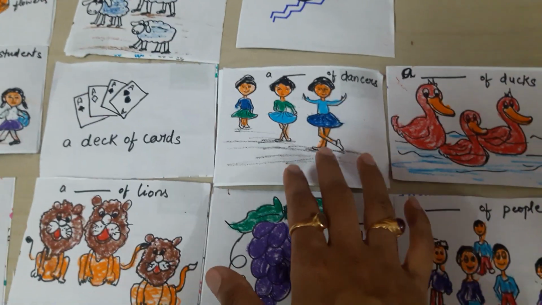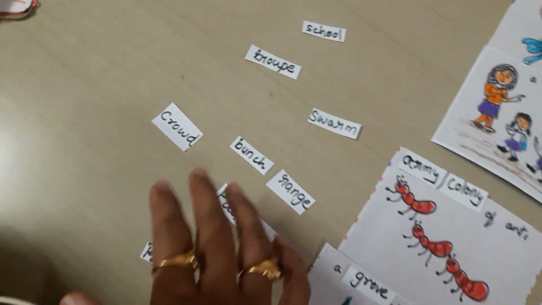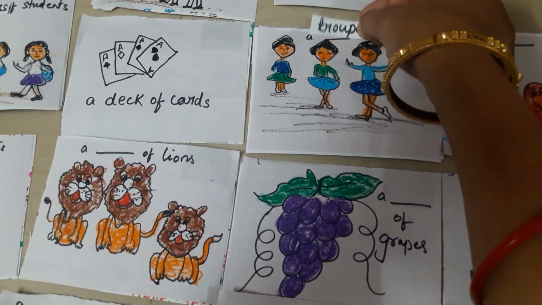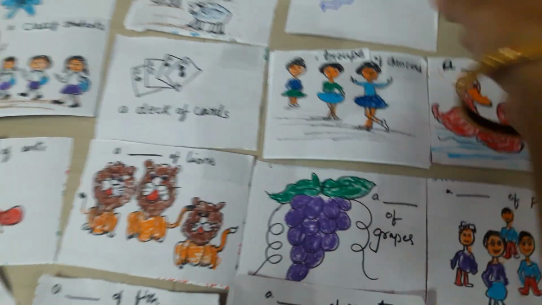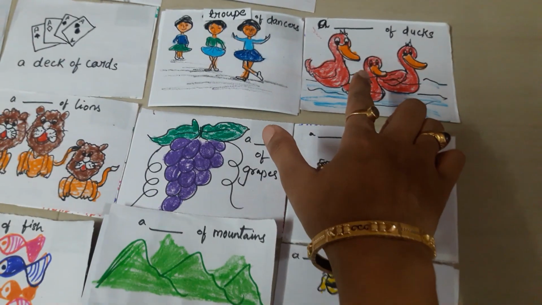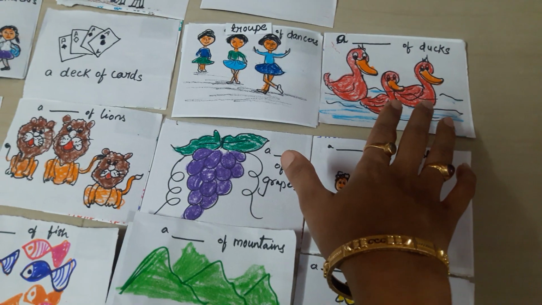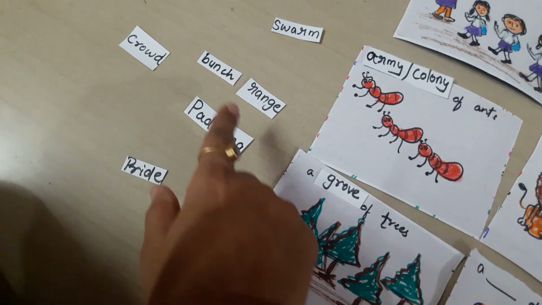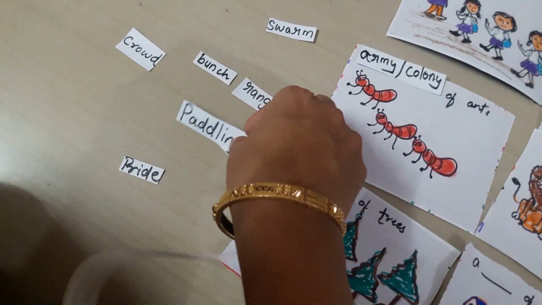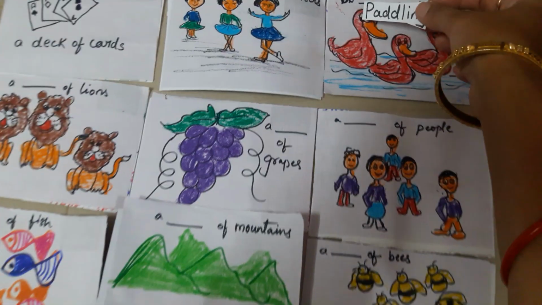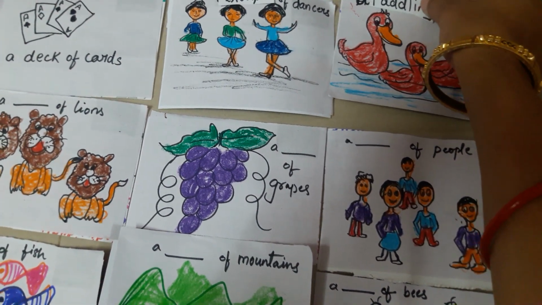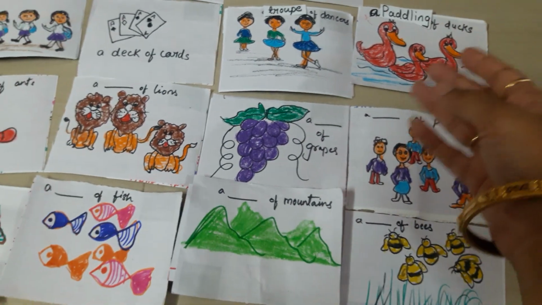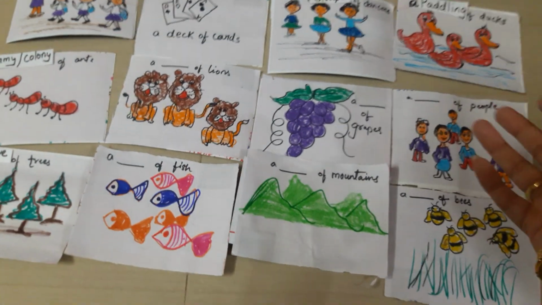And then what about these dancers? Let us see, a troop of dancers. Clear? Then what about these ducks, beautiful ones? A dash of ducks. I said you what they are doing there. Yes, you are right. They are paddling there. So a paddling of ducks together, when many ducks are in this position of paddling.